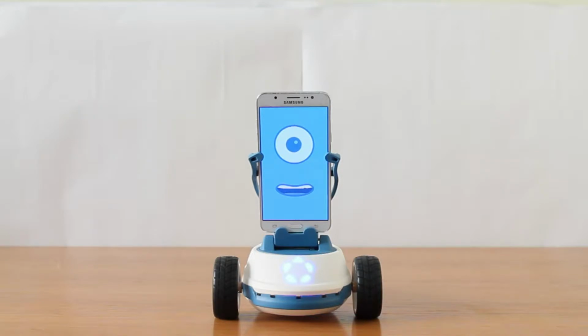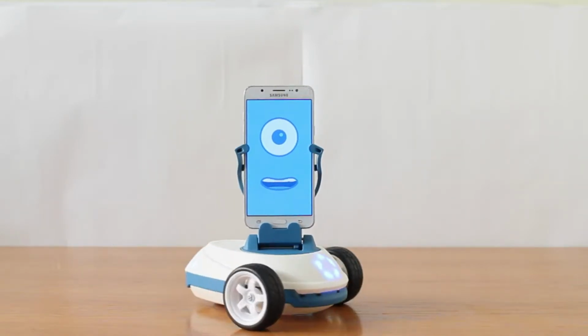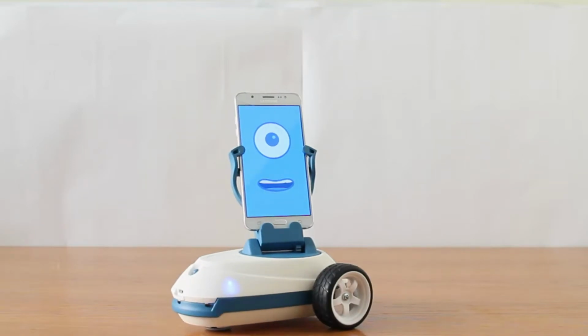If you look closely at me, my body has two parts: a base with wheels, which is my trunk and limbs, and your smartphone, which is my head and mind. You can program me to move around the world, and you can also move my head.